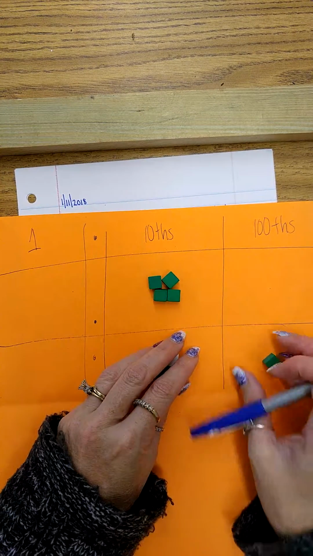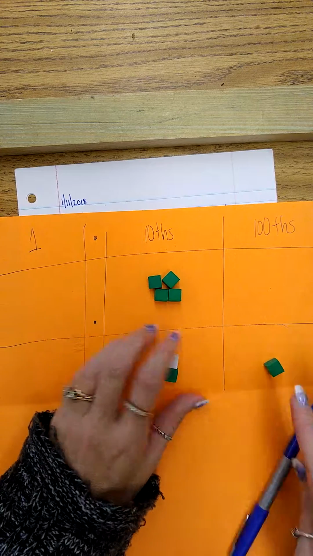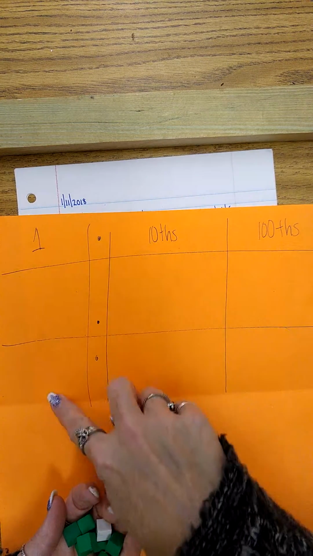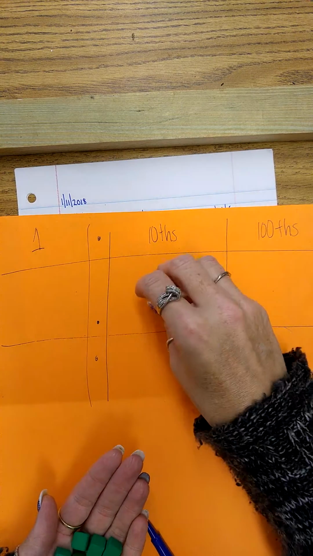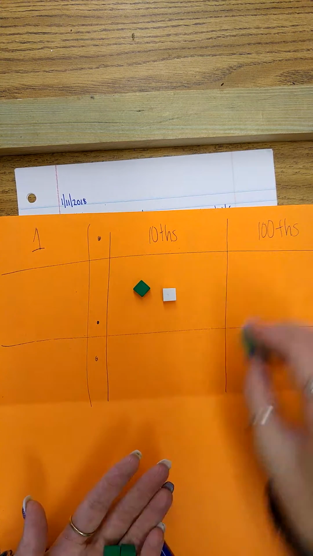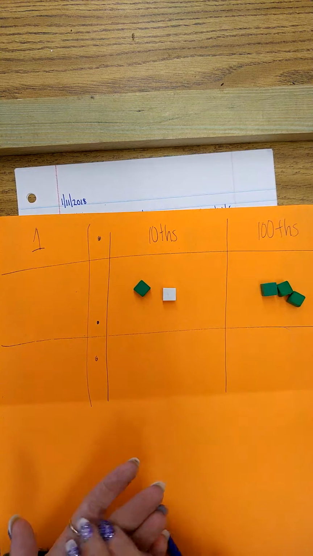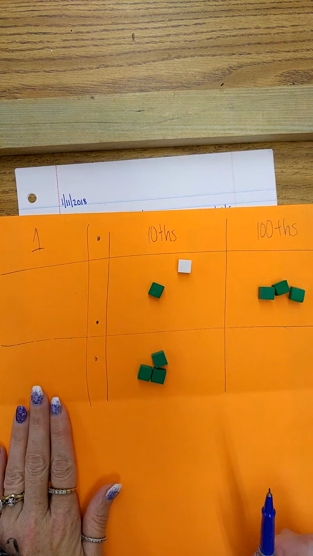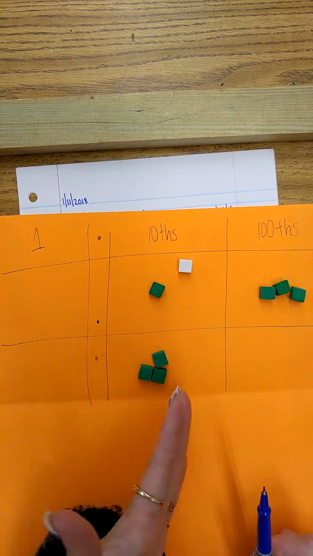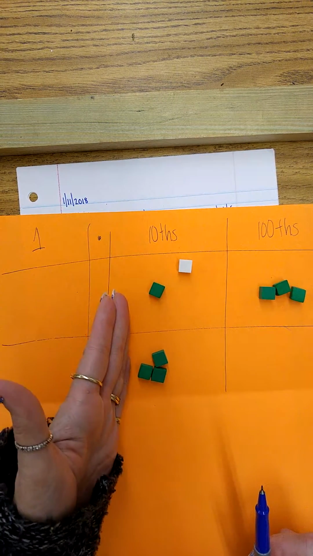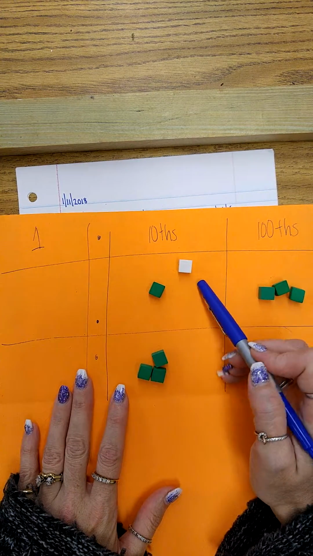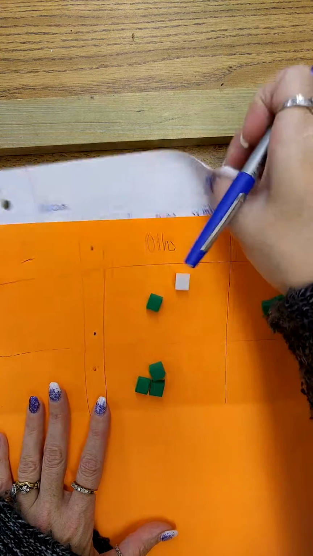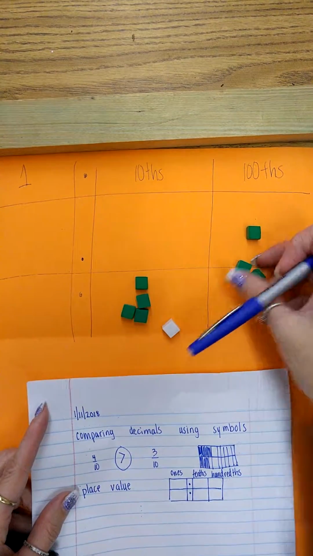This is exactly what the students did during small group with us today. So here's another example. 0 ones, 2/10, 3 hundredths. This number had 3/10. Looking at my ones, nothing here. I moved to the right. In my tenths, my next greatest place value, here I have 2, here I have 3.